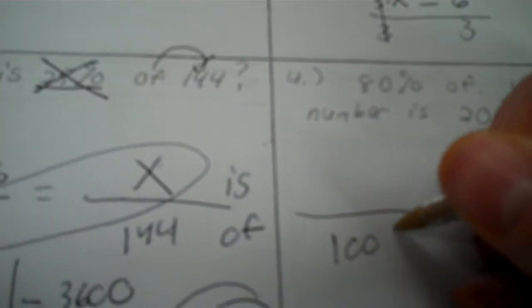Okay, 80% of what number is 20? So I put 100% on bottom, and then is over of. So the percent I have is 80. After of, it says the word what, so the of is the x right there, and then 20 is my is. So now I'm figuring out essentially what the total would be.